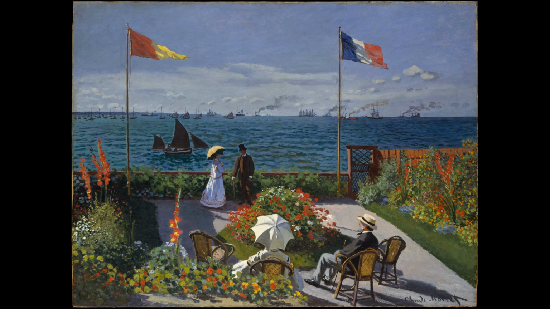I would say this is definitely more of a color variety piece because you're getting so many different colors with the flowers and the gardens and everything else, but it is very well balanced between the colors of the flags, the colors of the water and the clouds and everything else. There's definitely a lot happening here, but it's not overpowering.